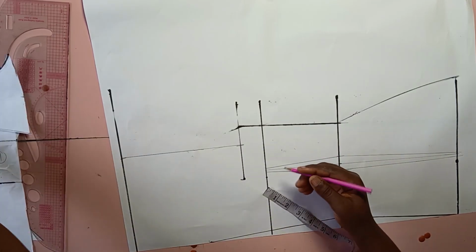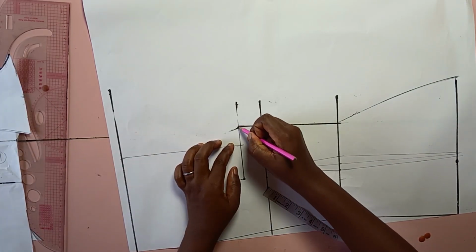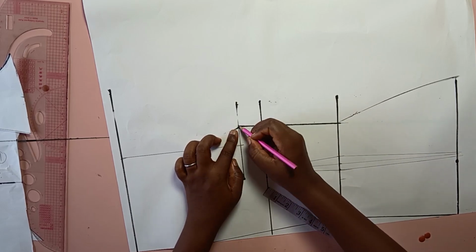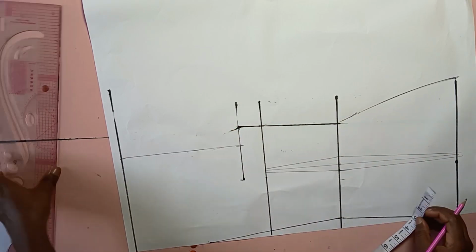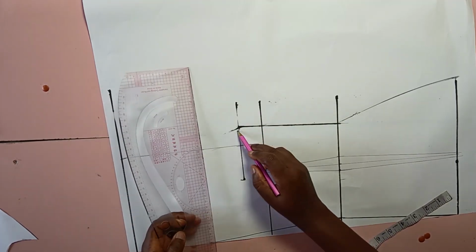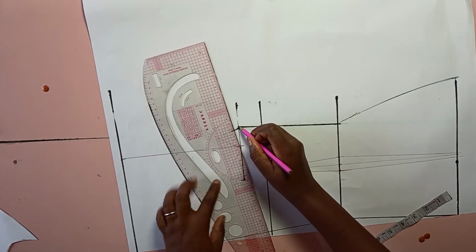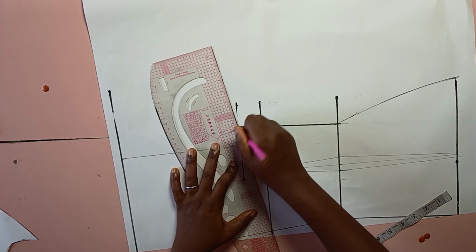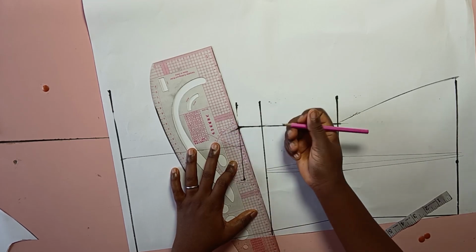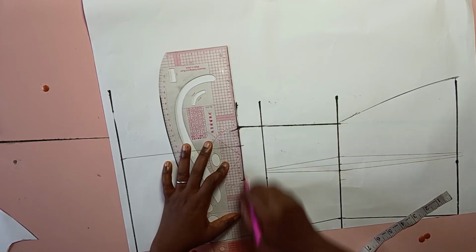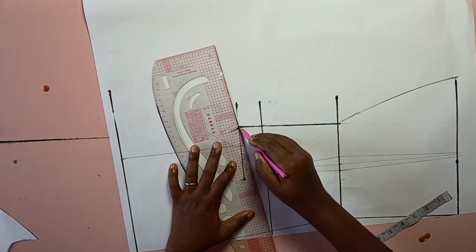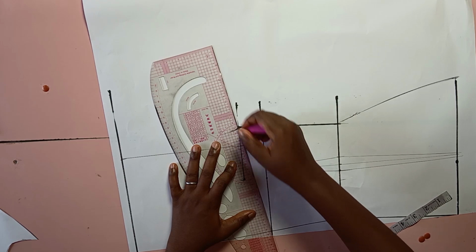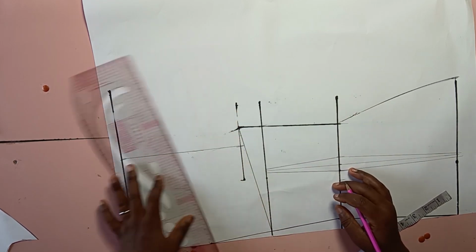Now the front depth stops at the chest line, but I want my back to be lower than the chest line. This is the chest line, so that the sides will be equal. I'm going to start from the chest line, then slope it down because I want the back to be a bit lower. But if you want it straight, you can just make it straight like this. I'm going to make my back a bit lower, so I'll just slant it down like this.